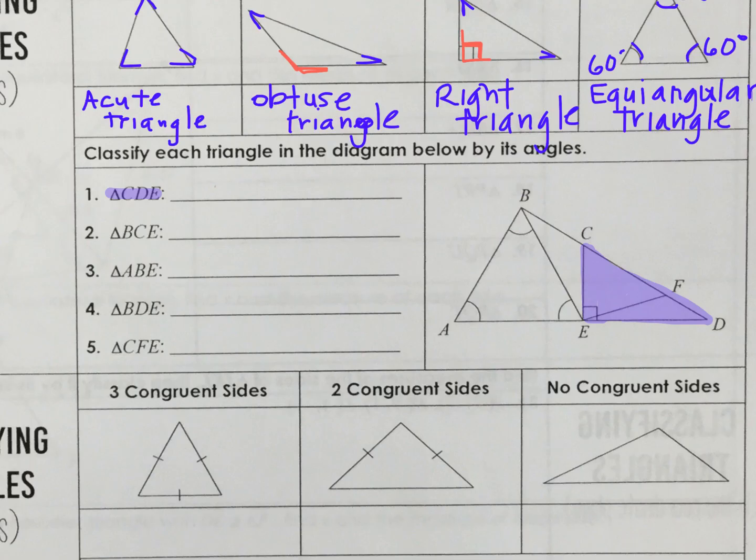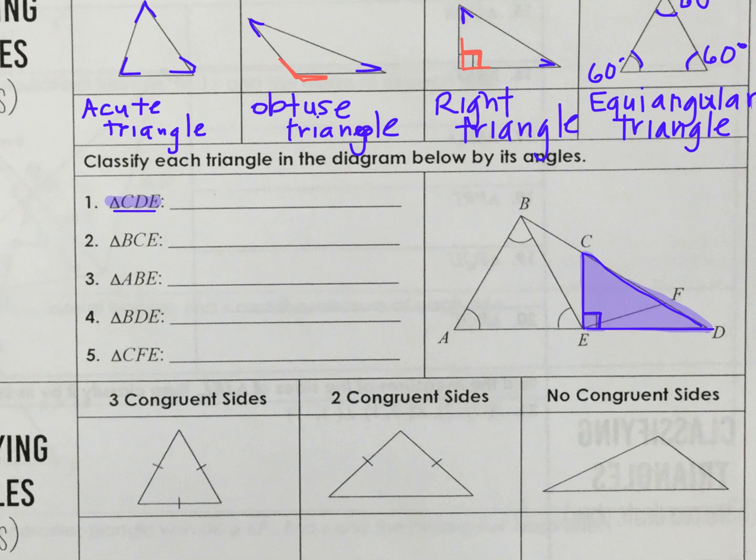Now we're going to identify what each kind of triangle is. We're going to start with CDE. I've highlighted it over here. It matches up, CDE. I see this mark in it right here, which tells me it is a right triangle.